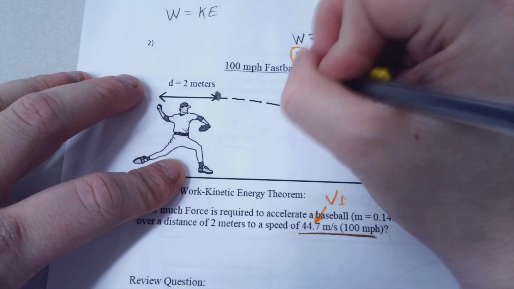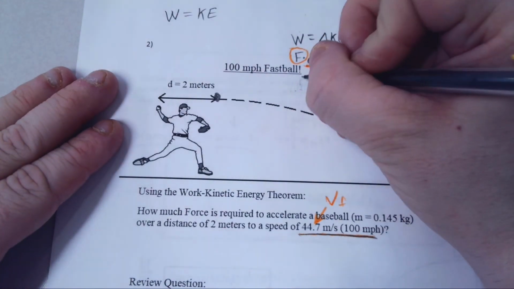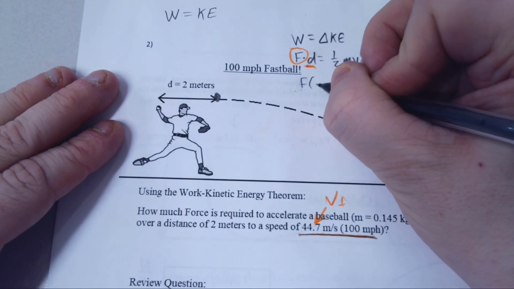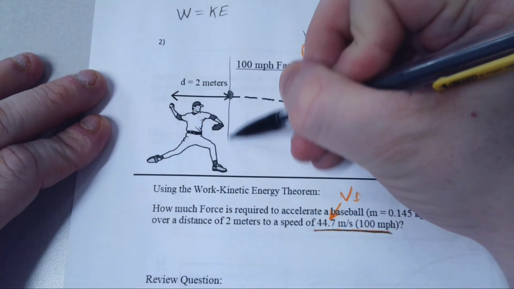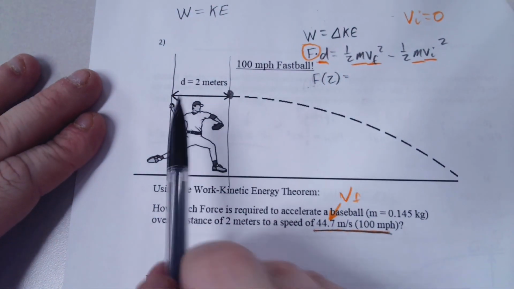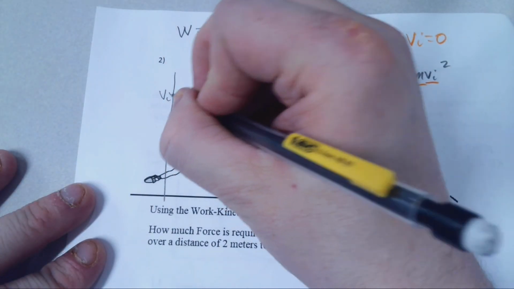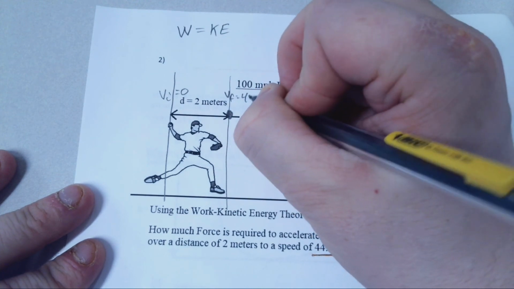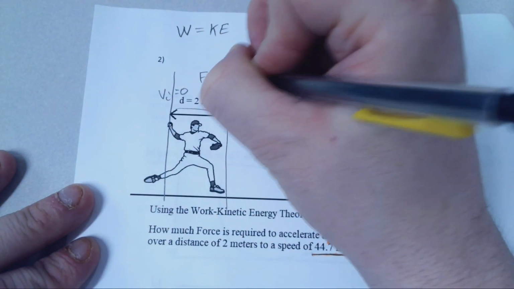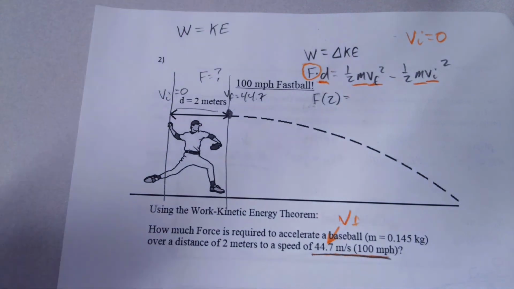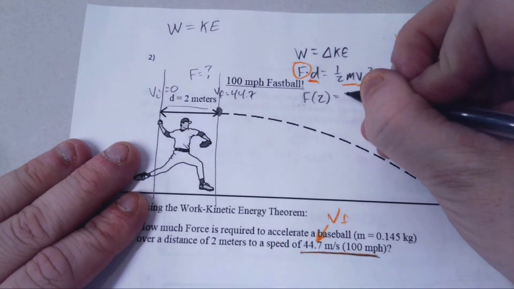I'll do it up here. Because here's the thing, this is the problem right here. This is the whole entire problem. What happens after that is the review question, projectile motion. So it starts at 0. It ends at 44.7. It does that through a distance of 2. We're trying to figure out what force is needed over that distance to allow it to have that speed. Basically, what force is needed to cause the amount of work that we need to speed it up.